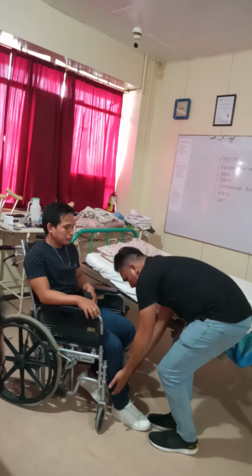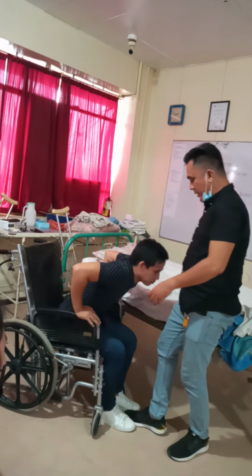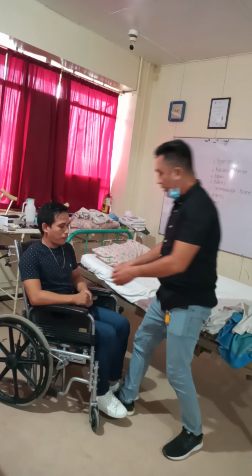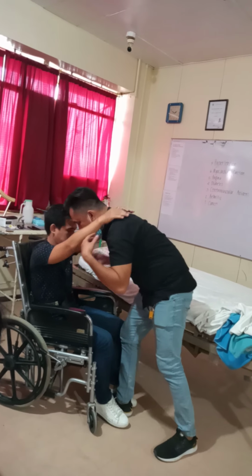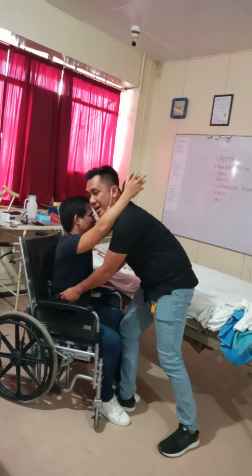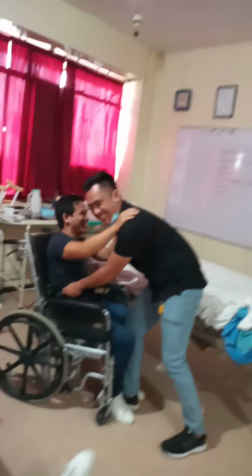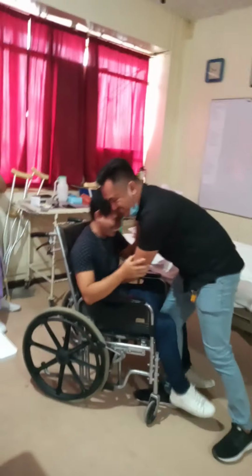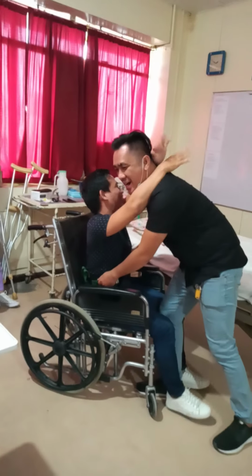Okay, then put down both footrests. Then, in between, the patient. Then the gait belt. One, two.